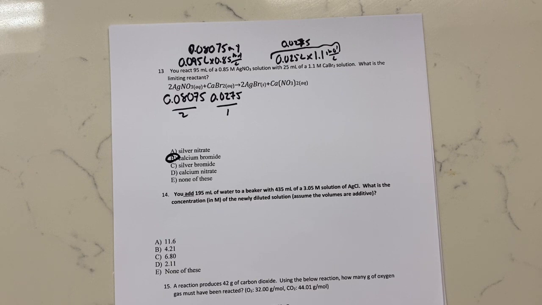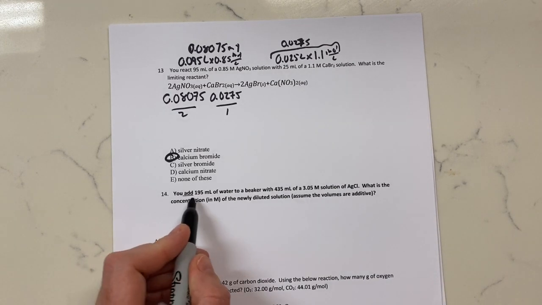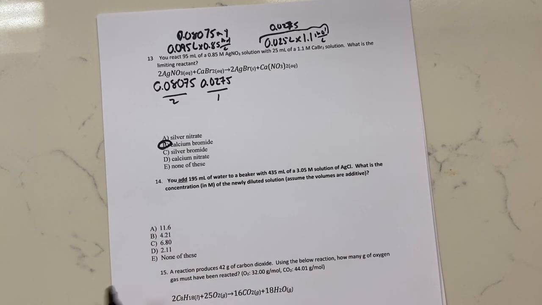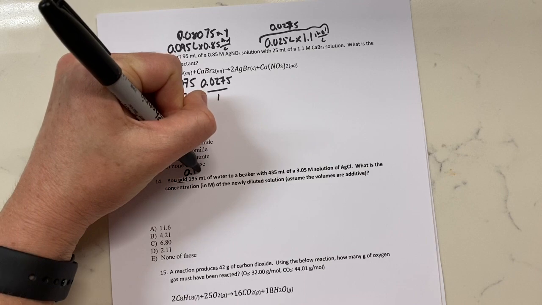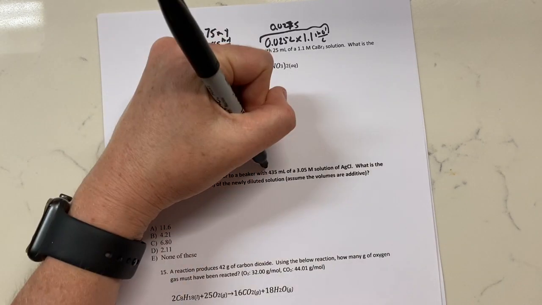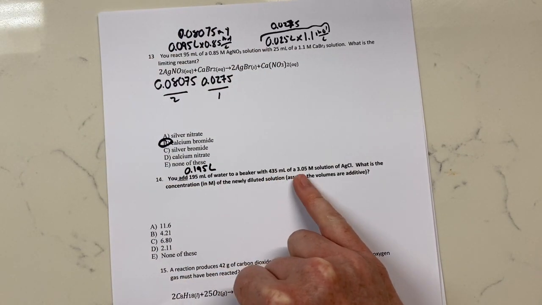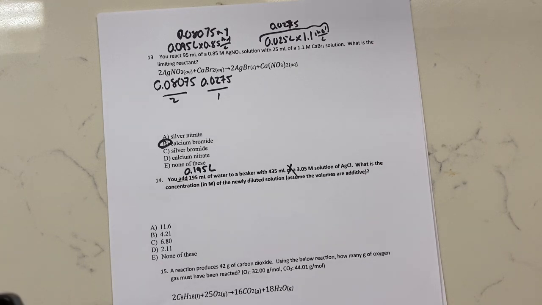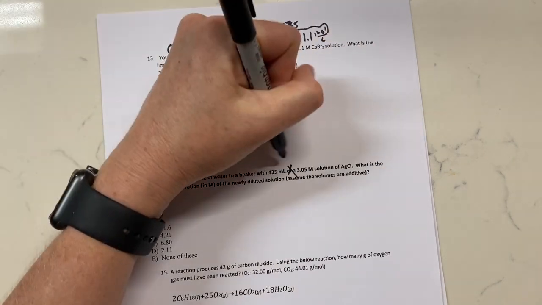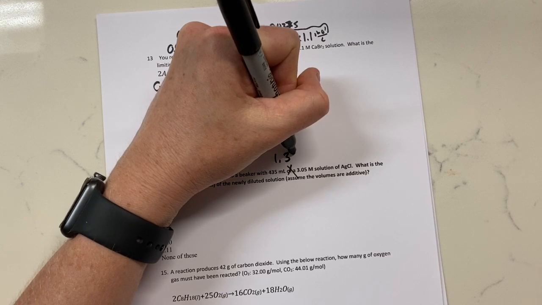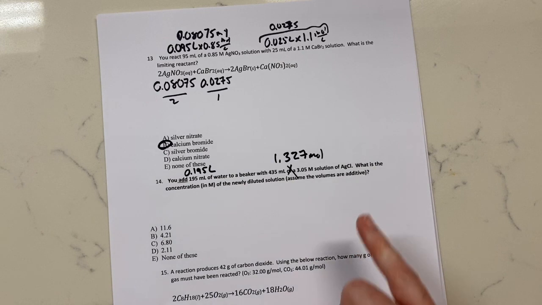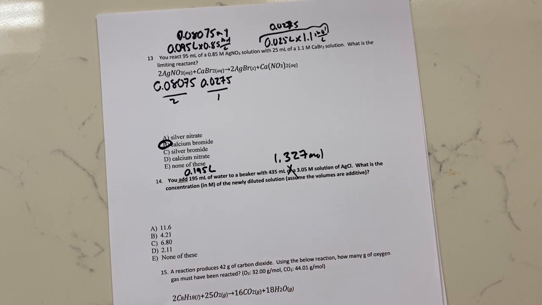All right. Now it says you add, I underline it and make it all obvious. You add 195 milliliters, in other words, 0.195 liters of water to a beaker with 0.435 liters of, multiply, 0.435 times 3.05, and I get 1.327 mole of silver chloride. It says, what is the concentration of the newly diluted solution?